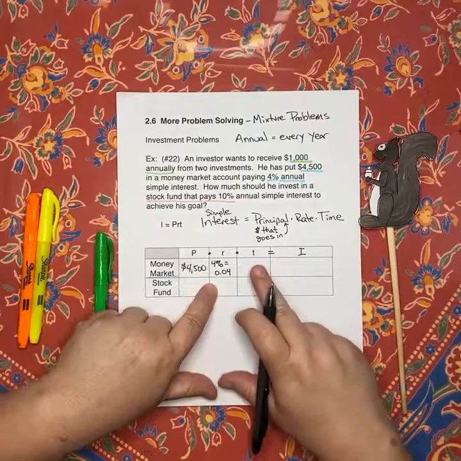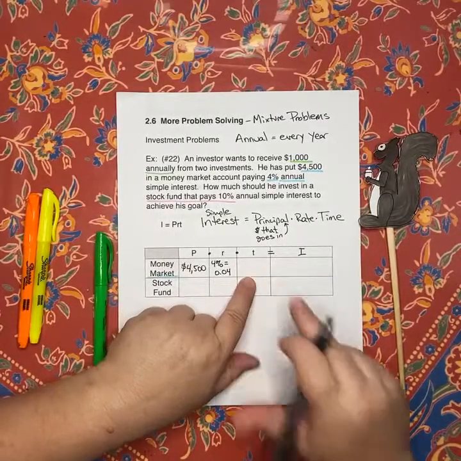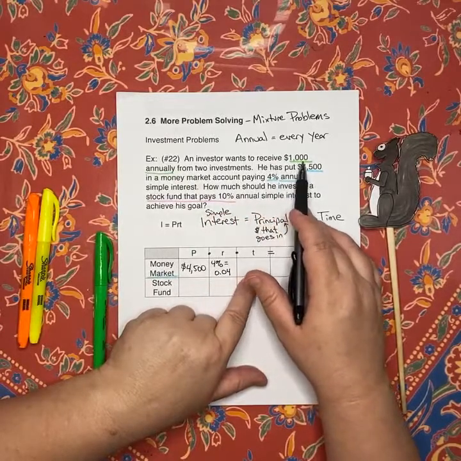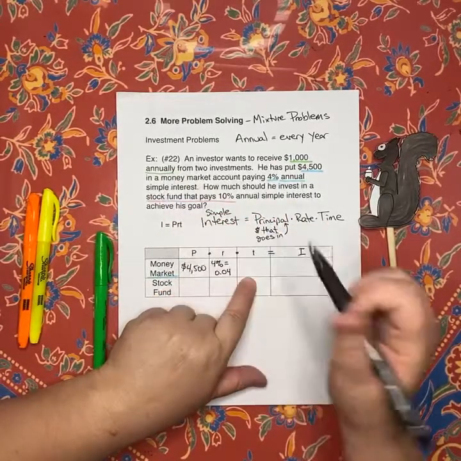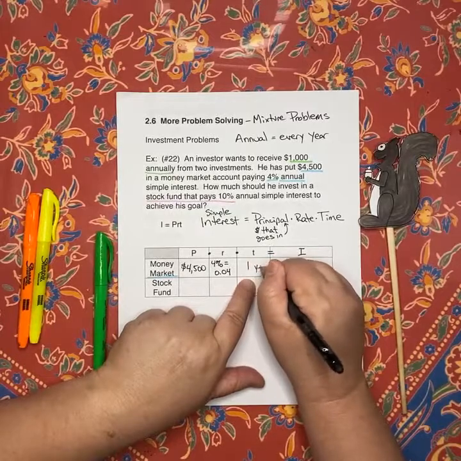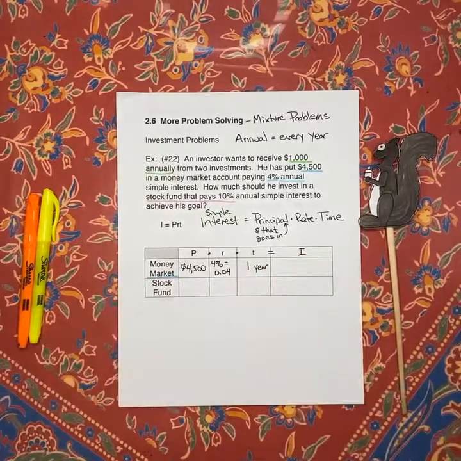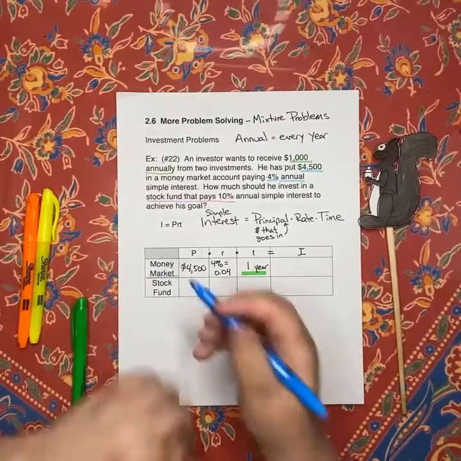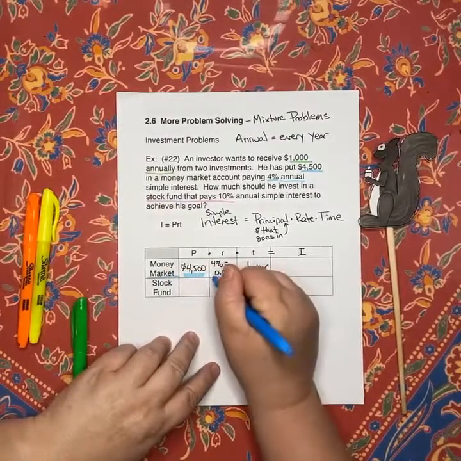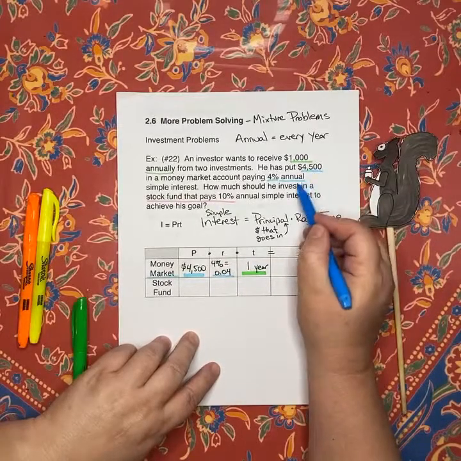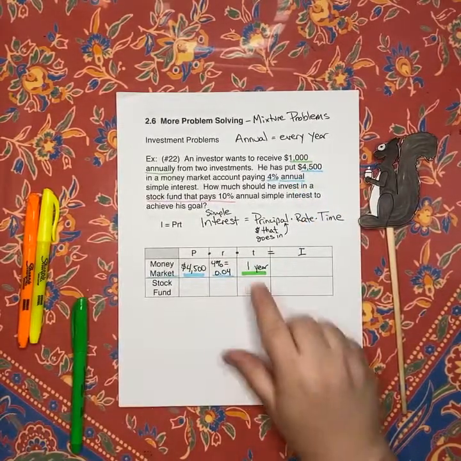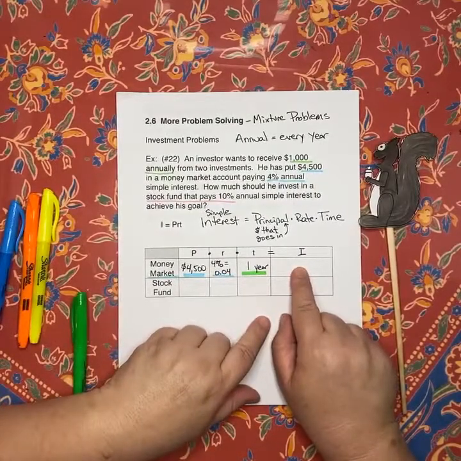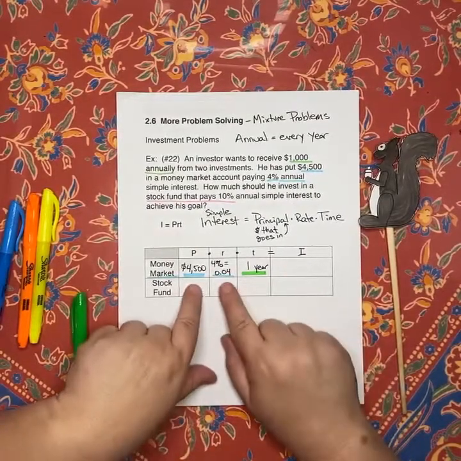Okay. And for the time. Now, I'm going to come back to this. An investor wants to receive $1,000 annually, 1 year. And that comes from the fact that he wants it annually. These two are pieces of information from the blue, the money market account. He wants to do it for 1 year. Now, do we know how much interest he's going to earn from this? No, but we do have a formula.